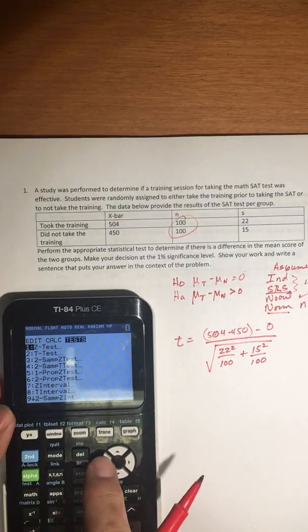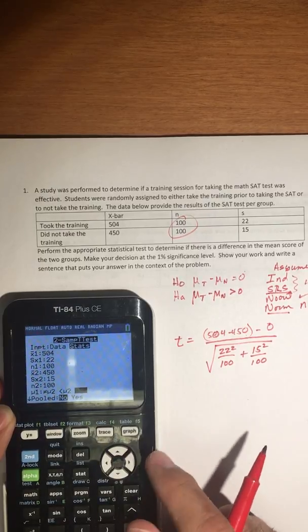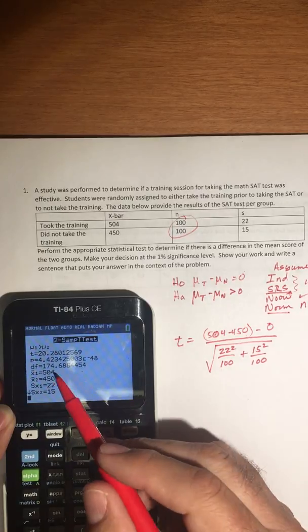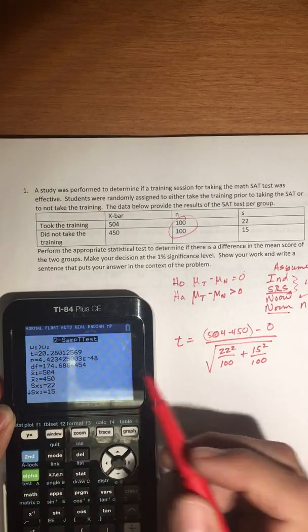So we're going to go STAT, TESTS, 2-SampTTest, right there. And we have the statistics. So x bar 1 was 504, standard deviation was 22, sample size was 100, x bar 2 was 450, standard deviation was 15, sample size was 100. We were doing a one-tailed test, we never pool, and calculate it out. So my t-score is 20, so that t-score is gigantic.